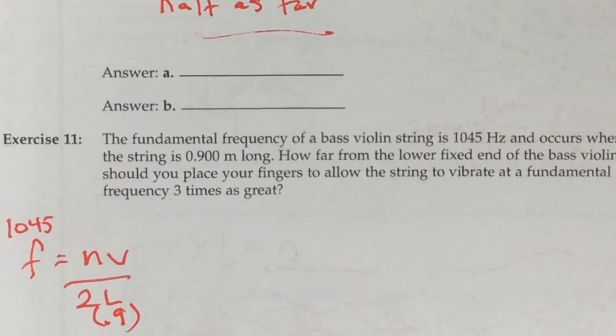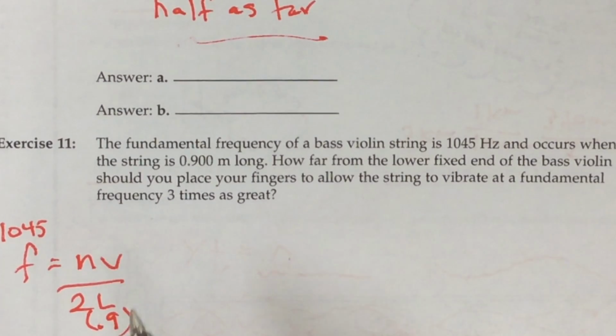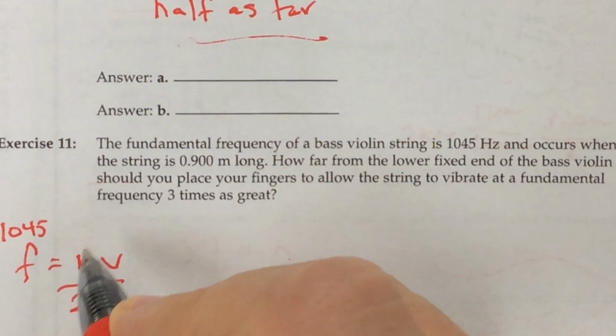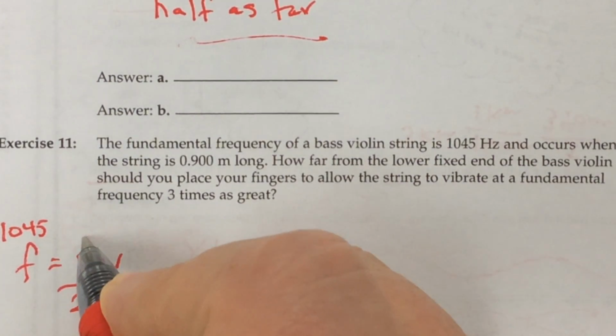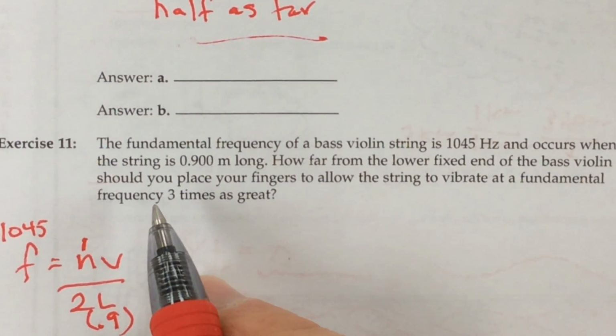Well, you're going to have to find out what the speed is. The fundamental is still going to be 1, if it's a frequency 3 times as great.